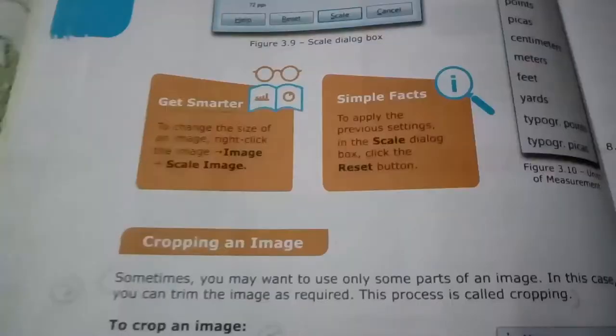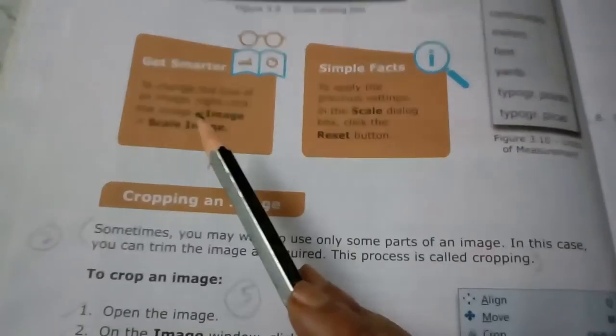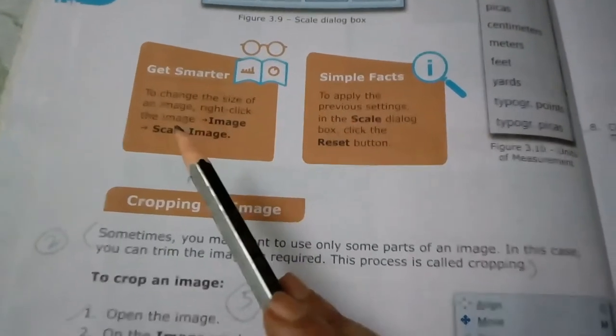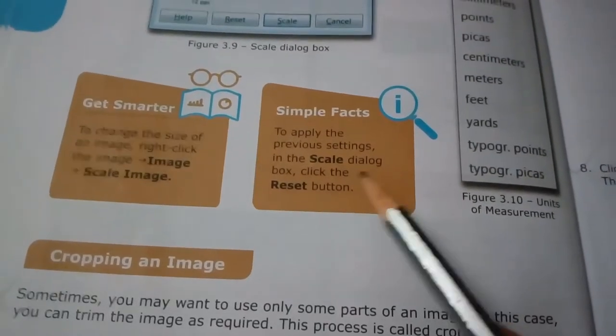And to change the size of the image, right click the image and choose Scale Image, and then to apply the previous setting, use Reset.